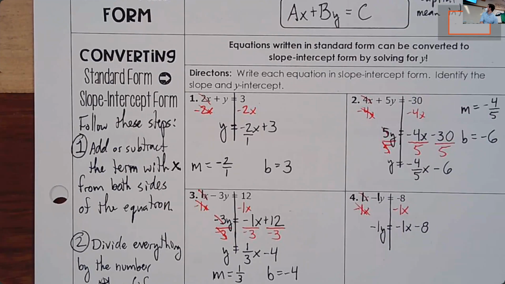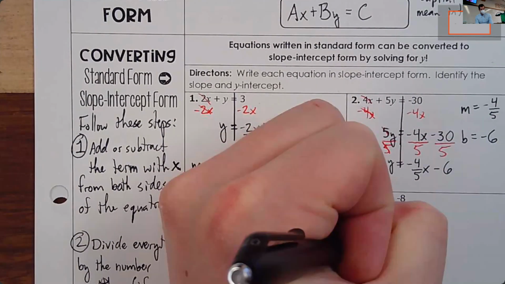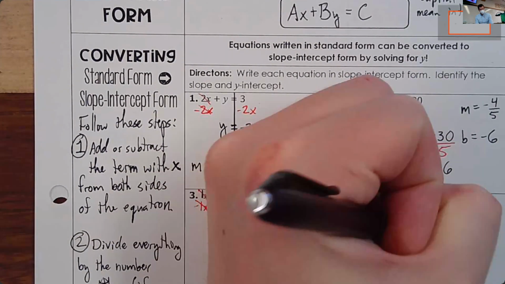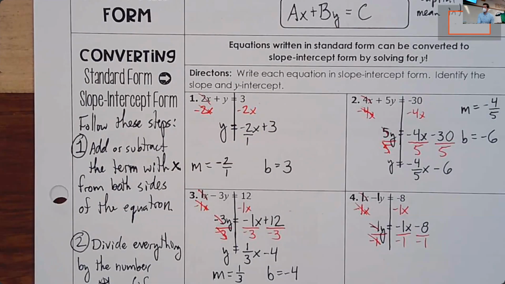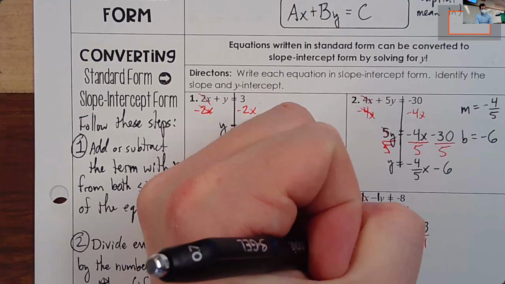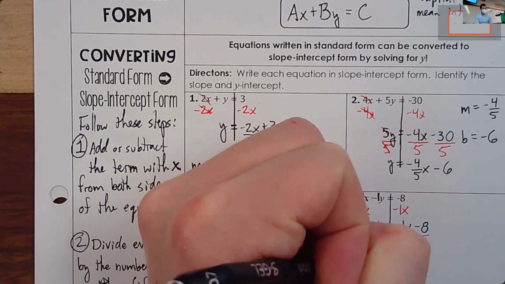So we've done step 1. We've subtracted the term with x from both sides of the equation. Step 2 now, divide everything by the number with y. And the number with y is -1. So everything here gets divided by -1. The -1's cancel out on the left, leaving us with just y on the left-hand side.